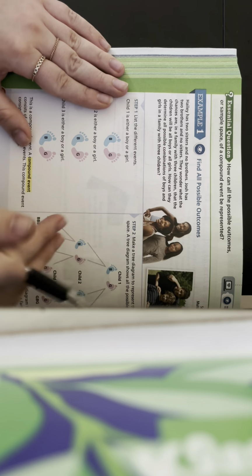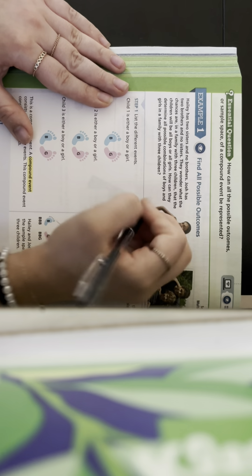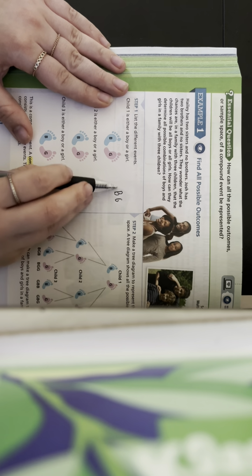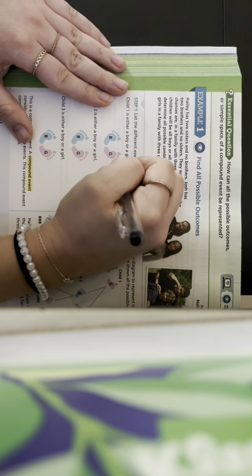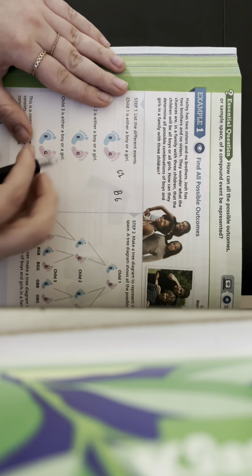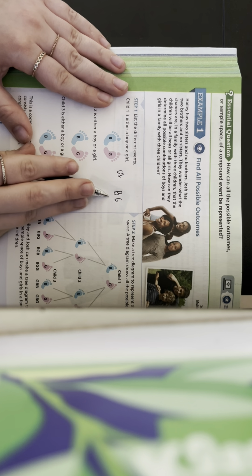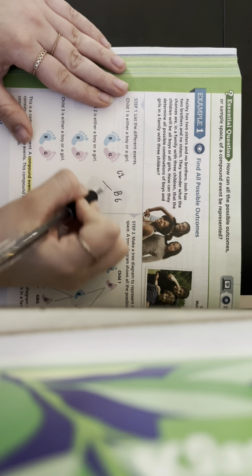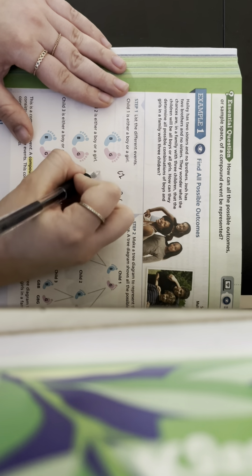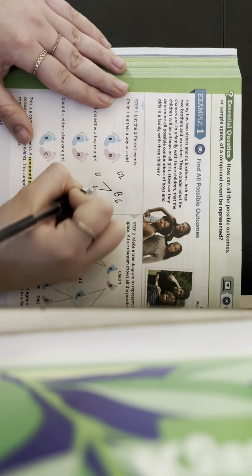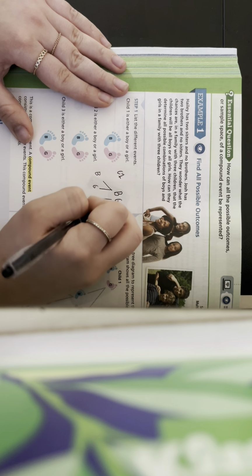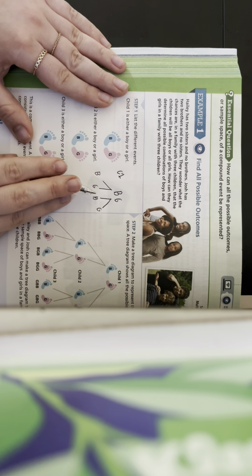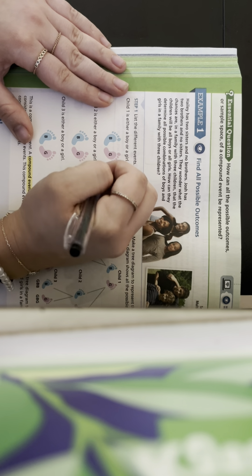The first thing I want to do, when they have their first child, they are either going to have a boy or a girl, correct? I'm going to put C1, that's child 1. They're either going to have a boy or a girl. If they have a boy, then they could have another boy or a girl. If they have a girl, they could have another boy or a girl. Okay, that is child 2.